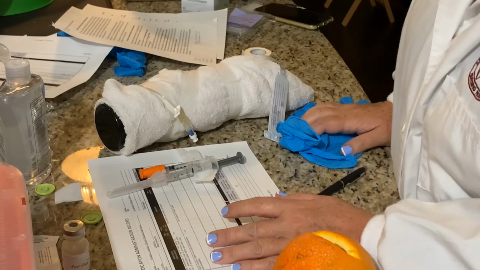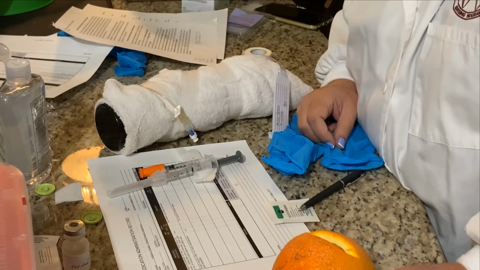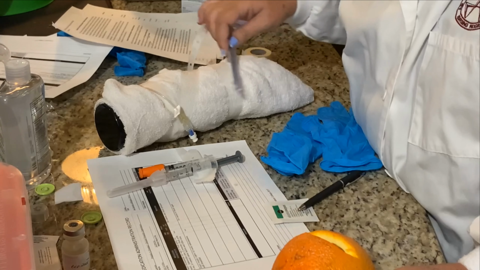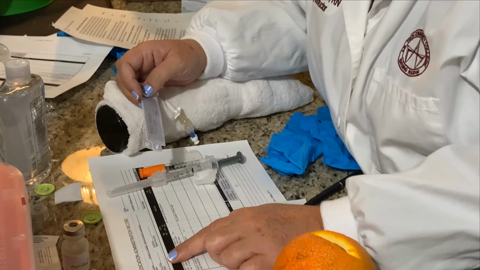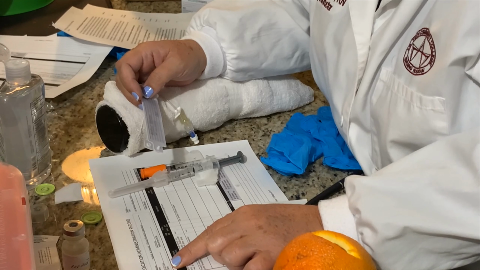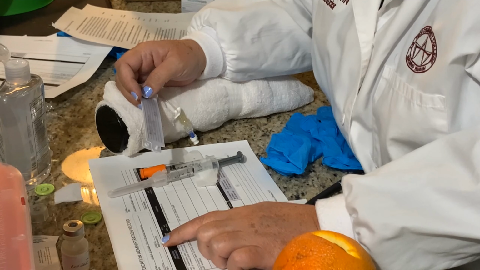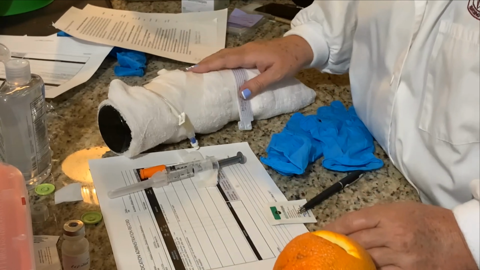But before I do any of that, I need to ID my patient, right? So I say, hi, Millie. Can you tell me your name and date of birth? And I'm looking at her armband. Larson. And I'm comparing it to the MAR and what she's verbalized to me. Millie Larson, date of birth, 1136, medical record number 123456. And I'm comparing that to the armband as well.